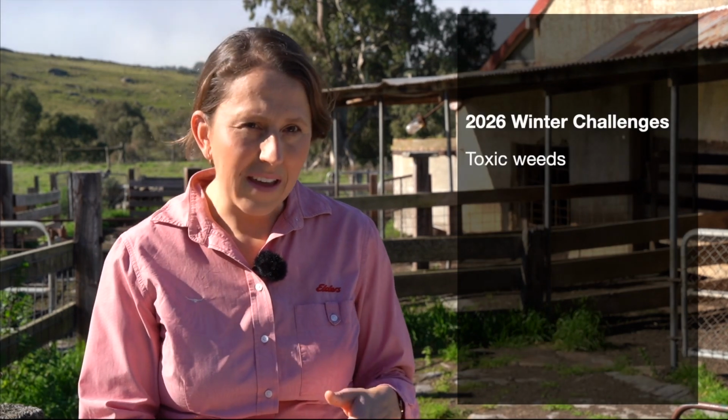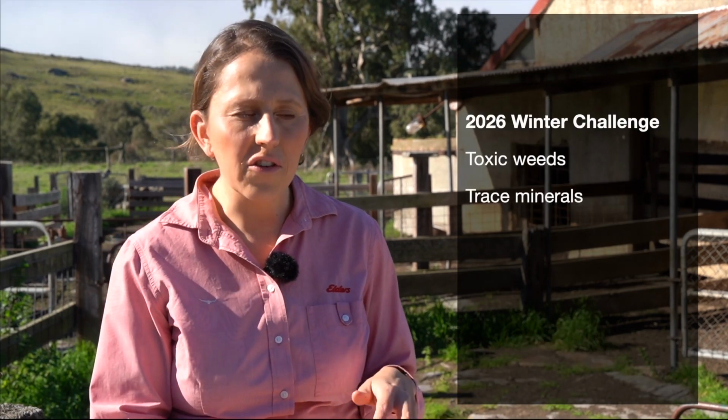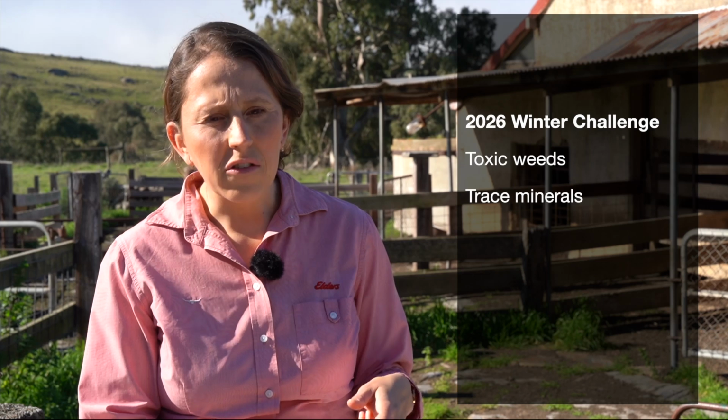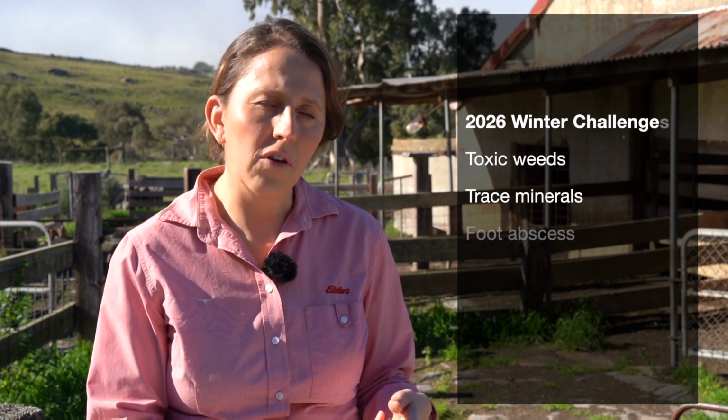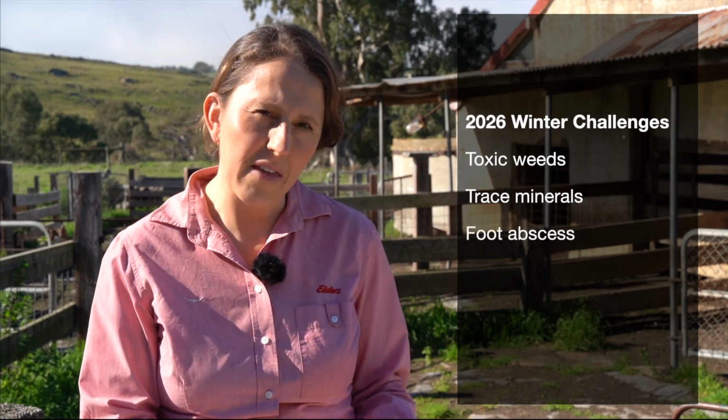We've got really great reports of lamb marking percentages, and seeing merinos raising twin and triplet lambs has been wonderful to see. It has brought with it, however, its own unique set of animal health challenges. So we're seeing more toxic weed issues, we're seeing some trace mineral issues, and particularly now as we head into winter, we're starting to get quite a few reports of foot abscess coming through.